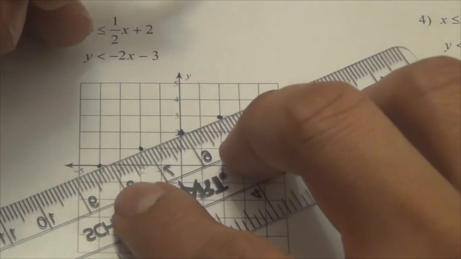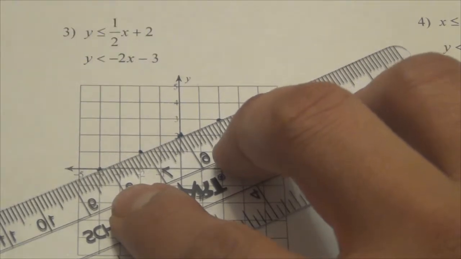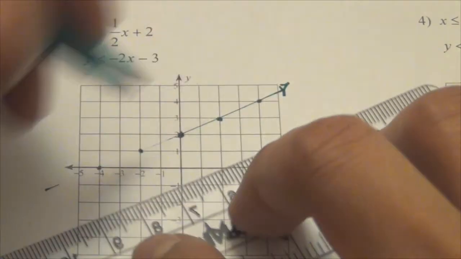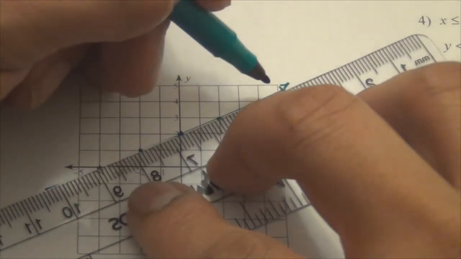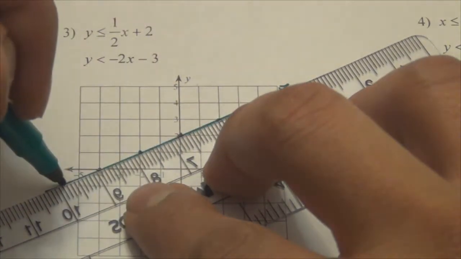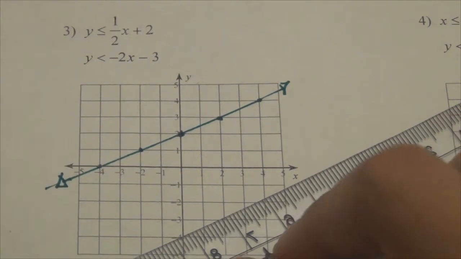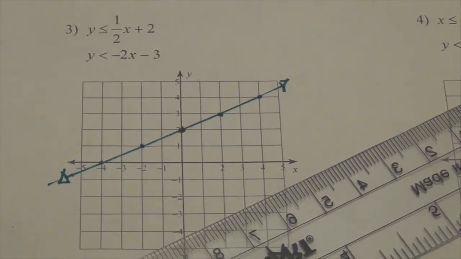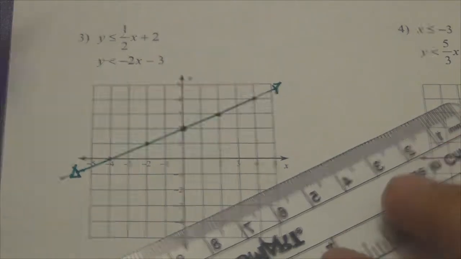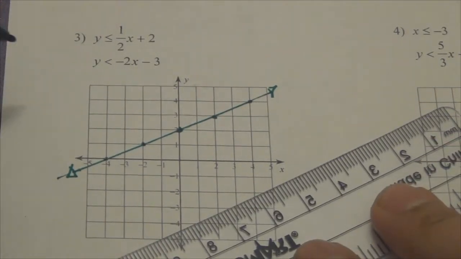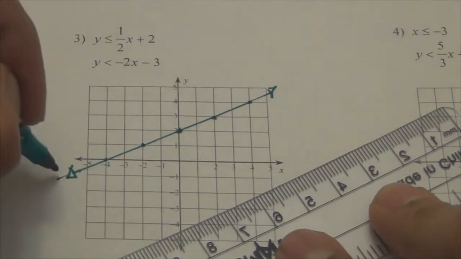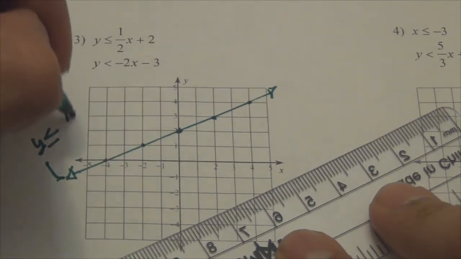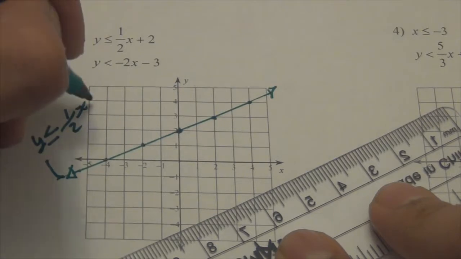And now you just graph it. Is it gonna be solid? Yes, we said yes. So look. Okay, better. All right. And now let me label it before I lose track of what I was doing. So this is y less than or equal to 1/2 x plus 2.